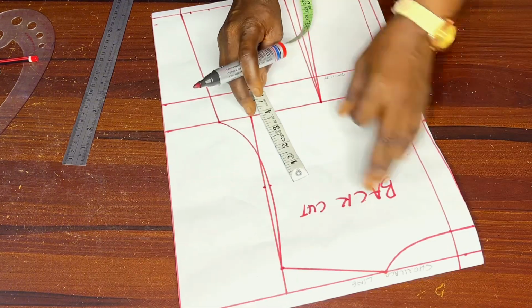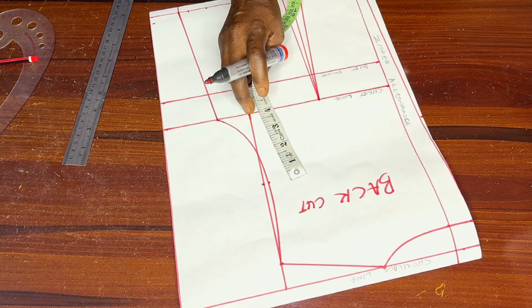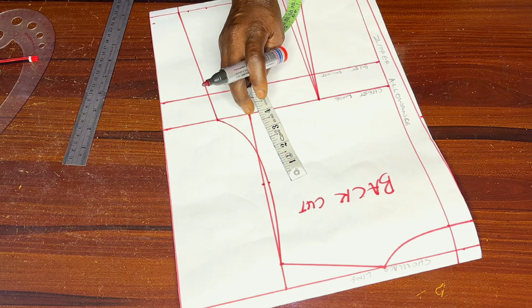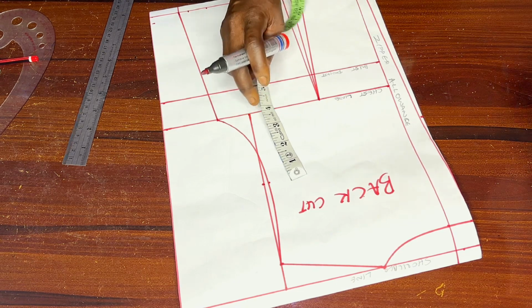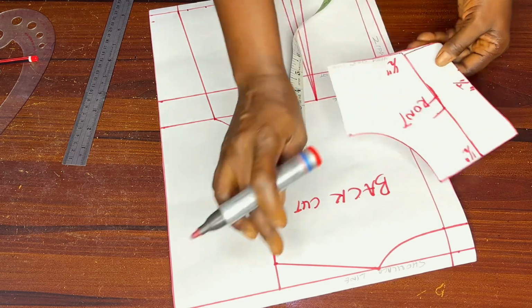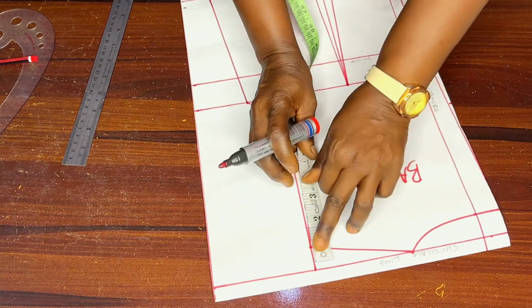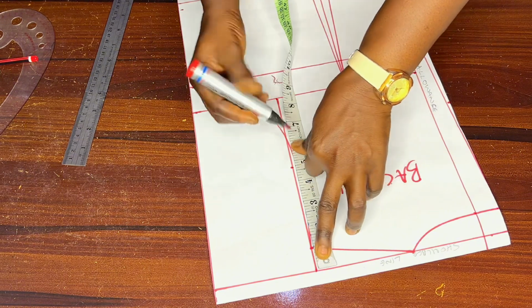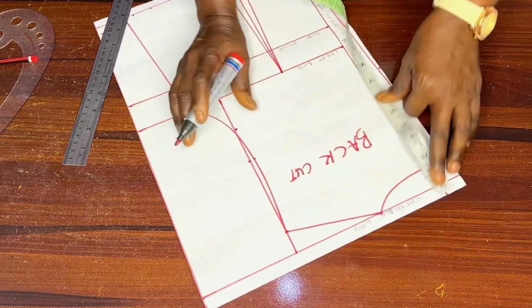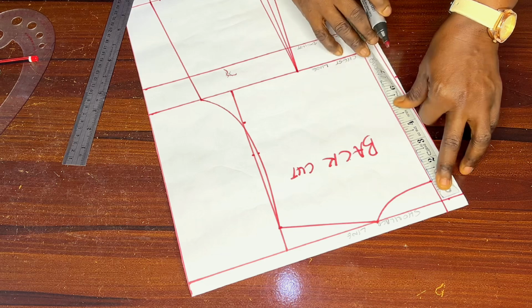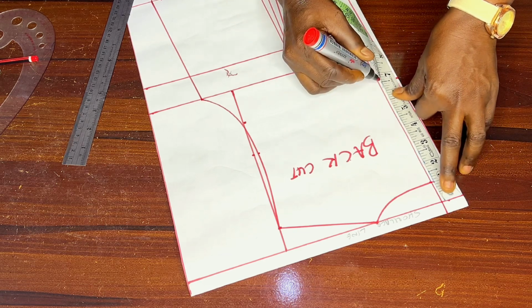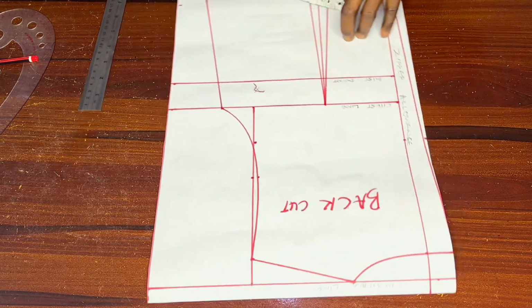The next thing we do, for the yoke part, we use 6.5. We use 6.5 in the front cut. From the shoulder length, we step downward with 6.5. So we do the same thing here. We mark 6.5. We mark it here as well. We are trying to create our yoke.